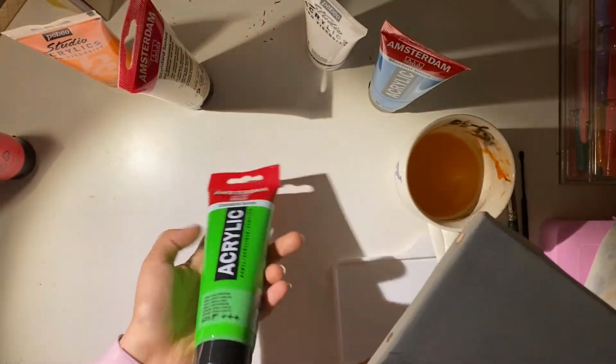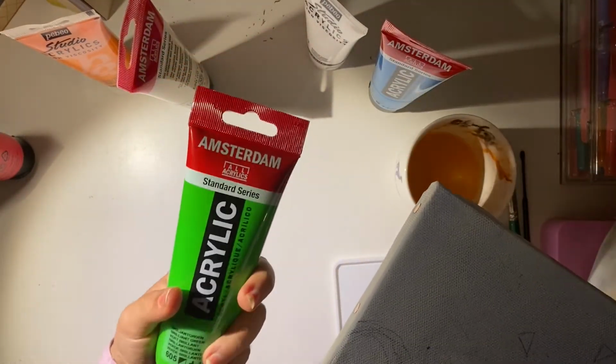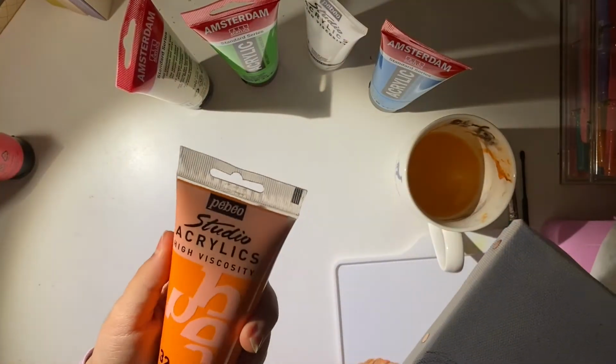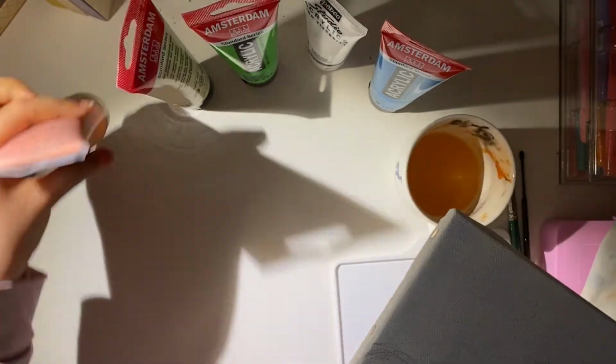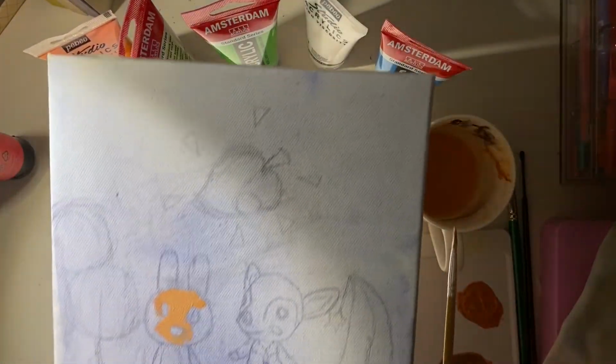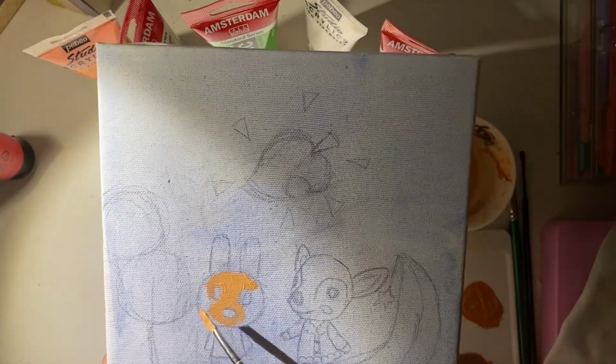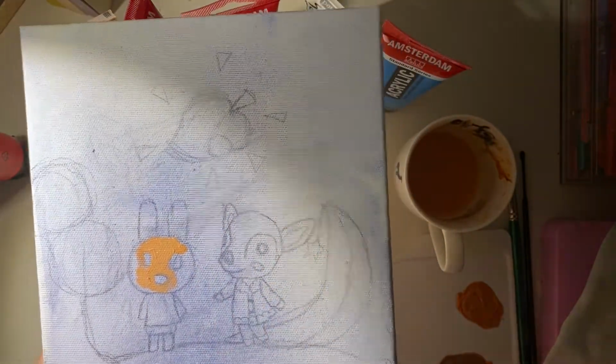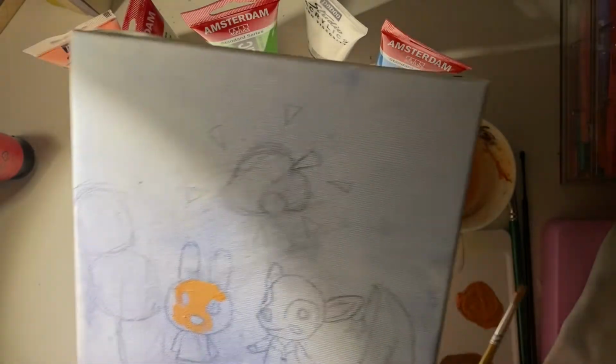So this is the kind of paints I use. I either use the Amsterdam acrylic paint or I use this kind, the PB or whatever acrylics. You can use whatever acrylic paint you have, or whatever you can find. So all you have to do is basically paint everything, and then I'll come back for the shading.